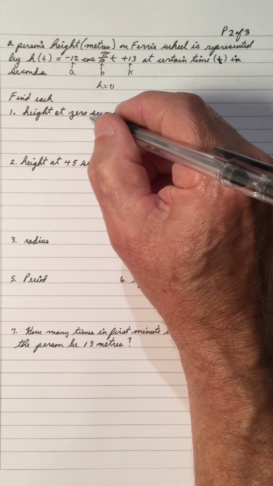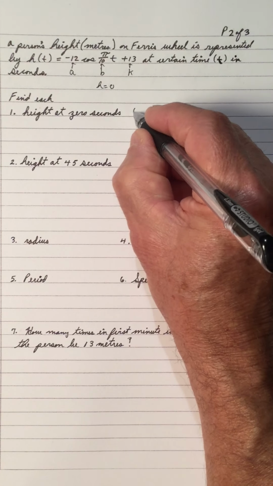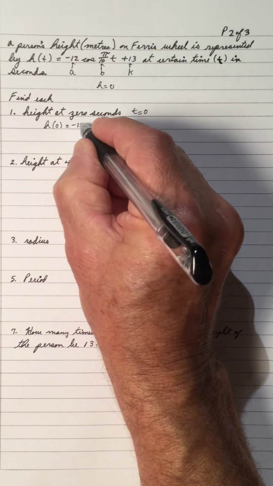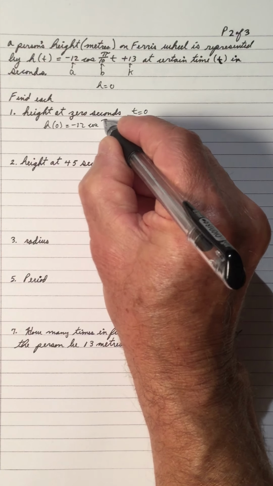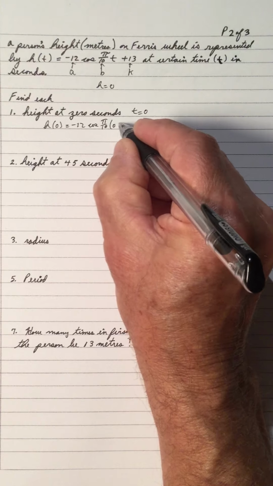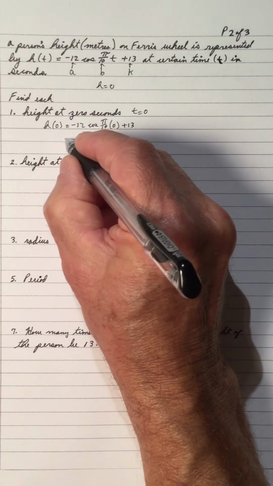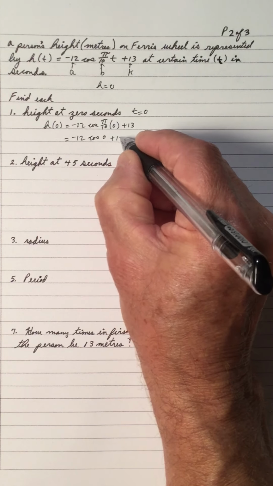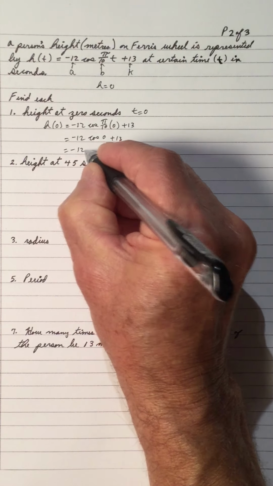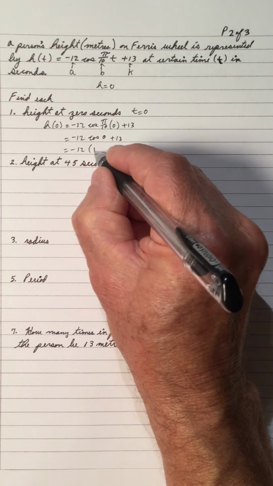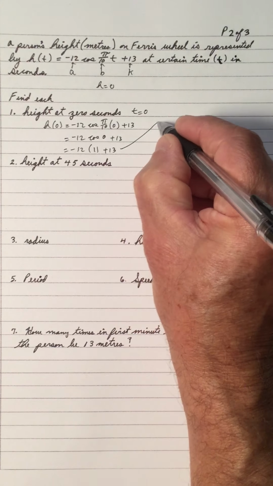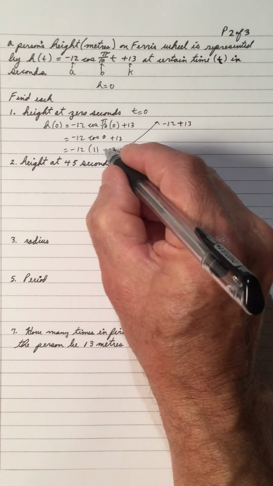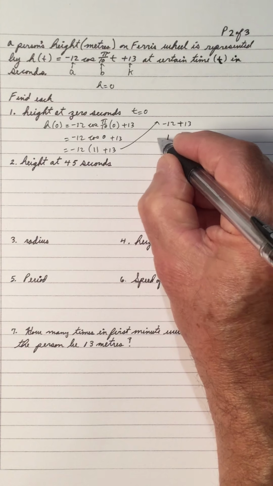So it says find a height at 0 seconds. So at 0 seconds, the time is 0. So H of 0 equals negative 12 cos pi over 10, T is 0, so we're subbing in 0. And 0 times pi over 10 is 0. And negative 12, the cos of 0 is 1. So that gives us negative 12 plus 13, because we have to multiply before we add in PEMDAS. And so we get a 1.